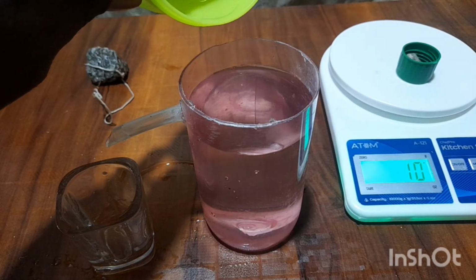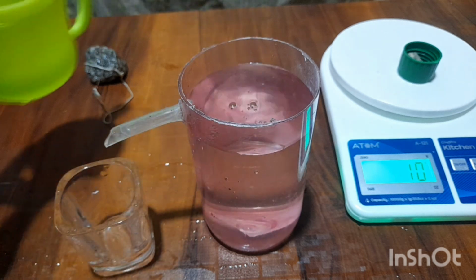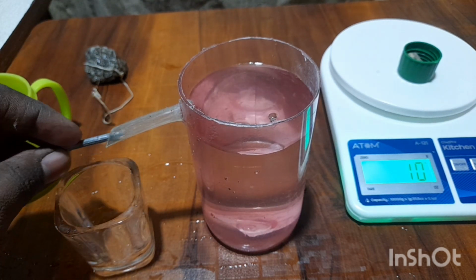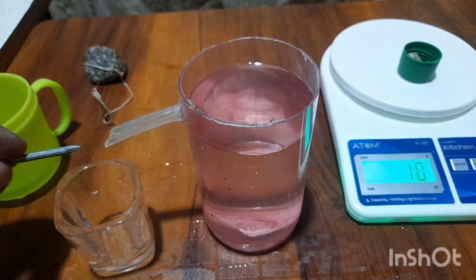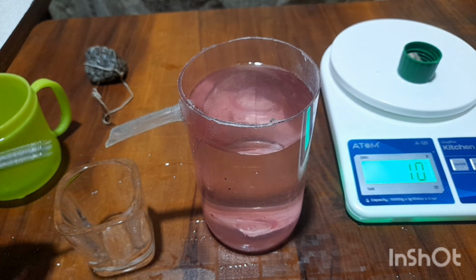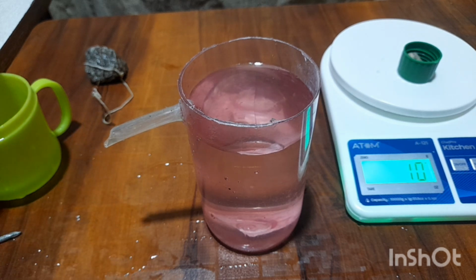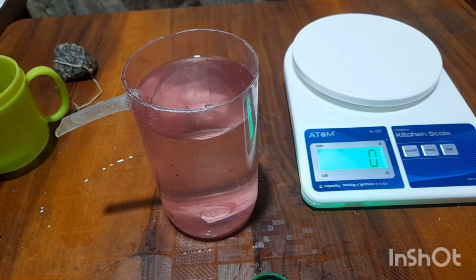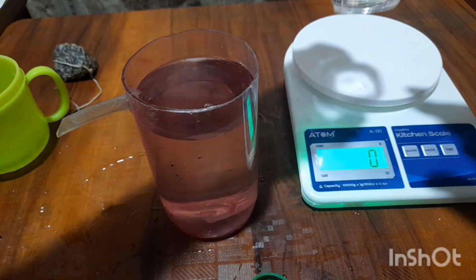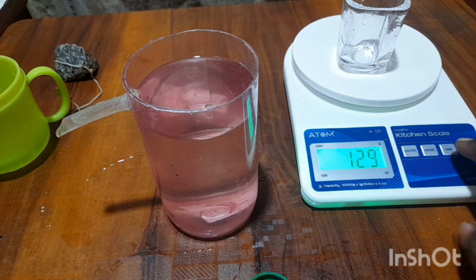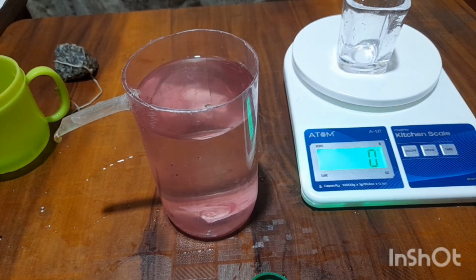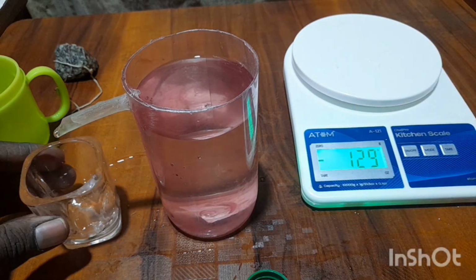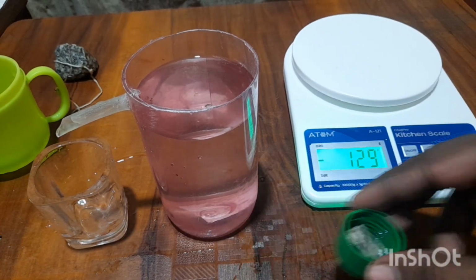First we set up the overflowing vessel. As it is releasing some more amount of water, I am removing all the water from the vent. First we set up the overflowing vessel, and then we need to measure the weight of the container. The weight of the container is 129. I am going to tare it. Now I am going to place this container at the bottom of the overflowing vessel.